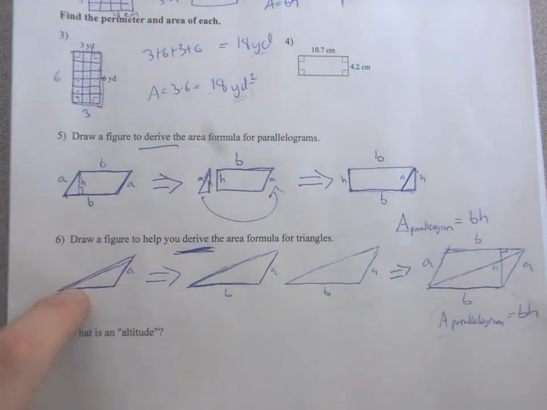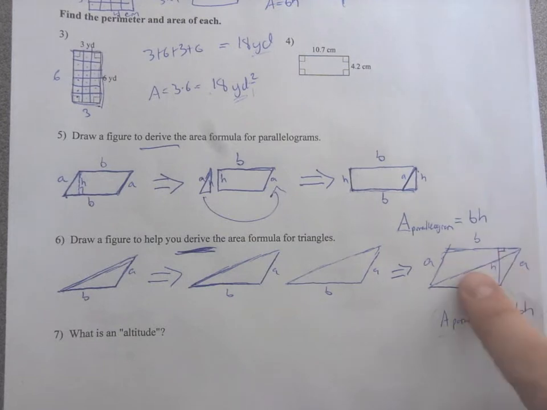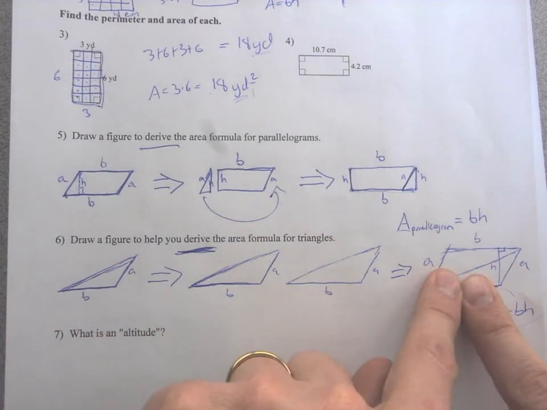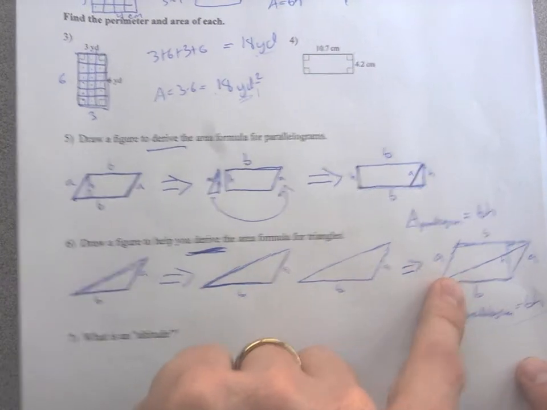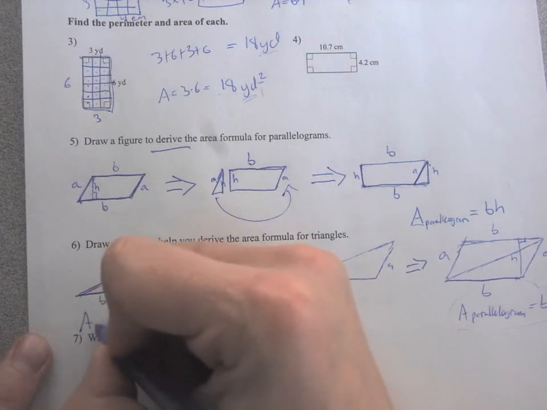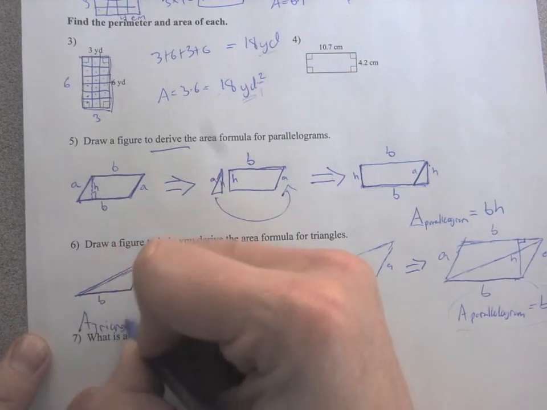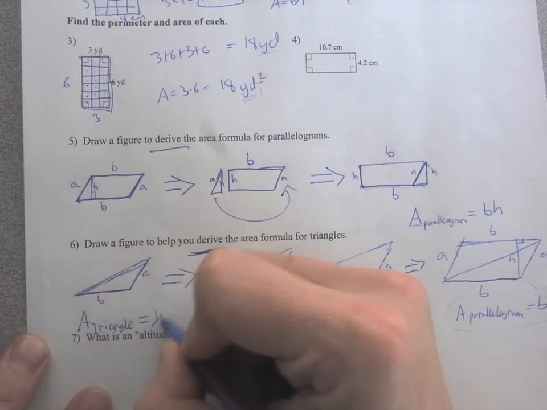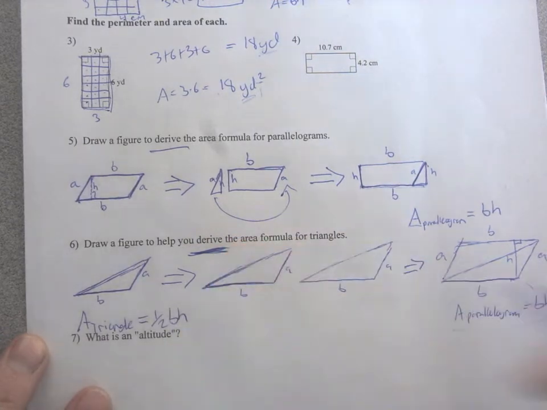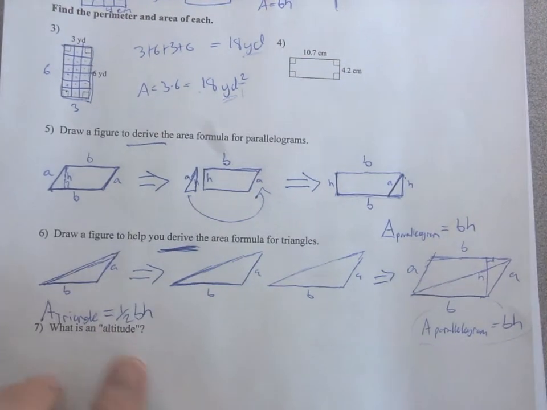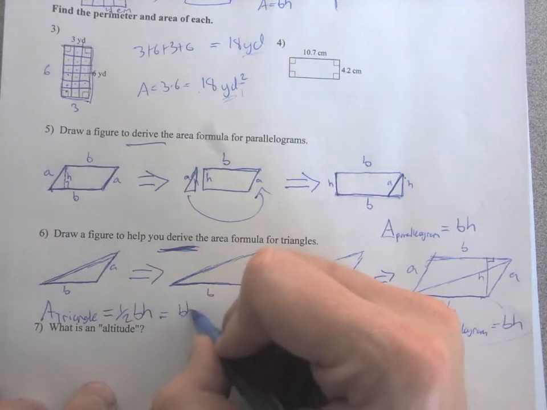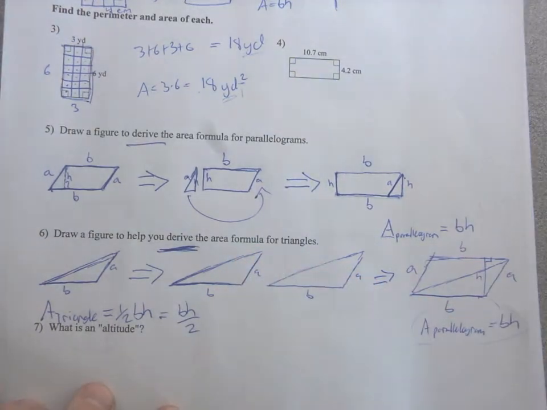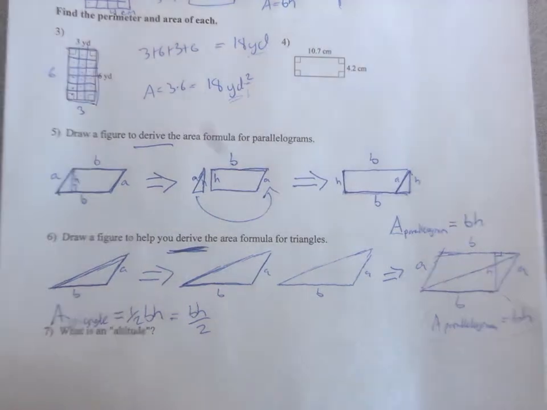So notice the triangle is half of this, right? Because we doubled it to make this parallelogram. So this is half of this parallelogram. The area of a triangle is basically half the area of a parallelogram. So 1/2 base times height, half the parallelogram. Another way to write this is base times height over 2. Those are equivalent. Okay, so that's how you find the area of a triangle. Base times height over 2.